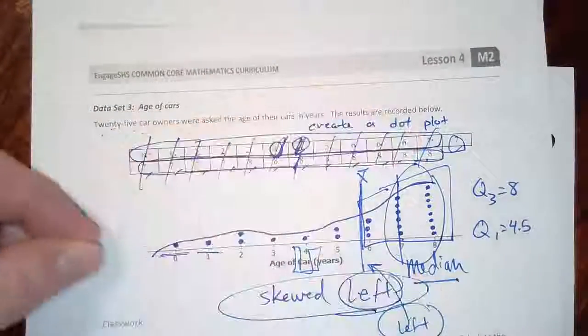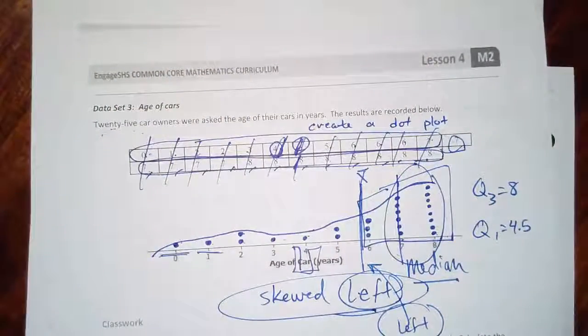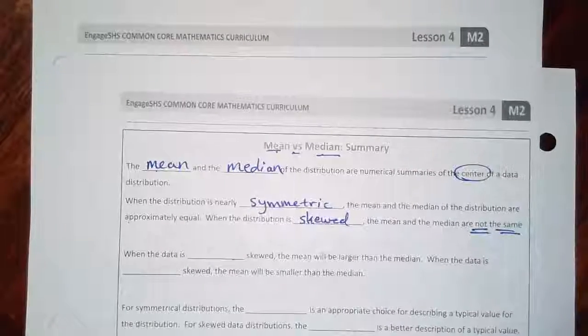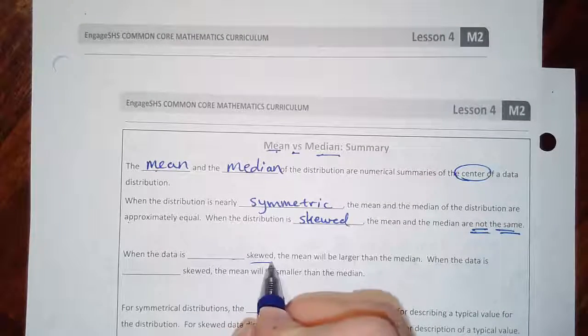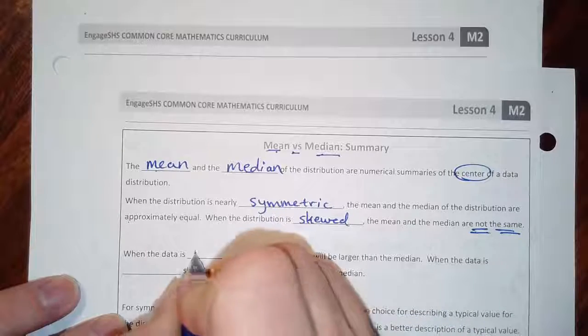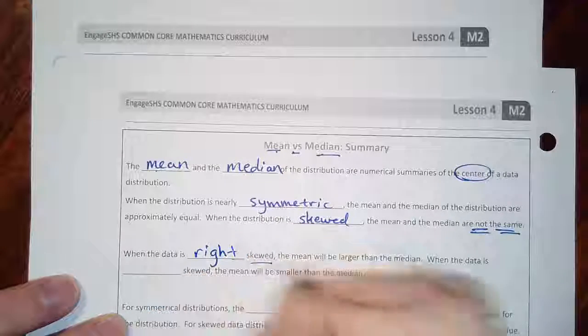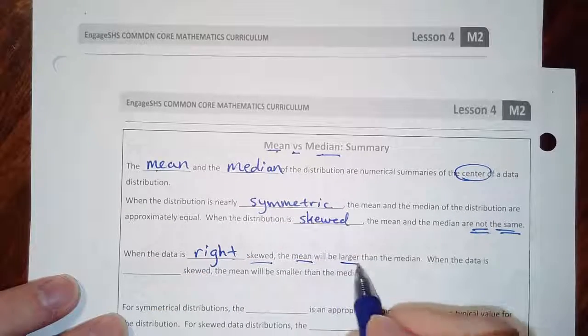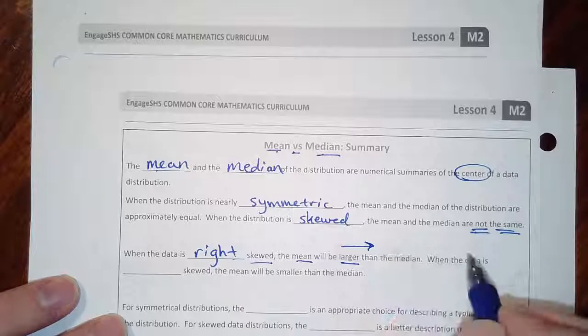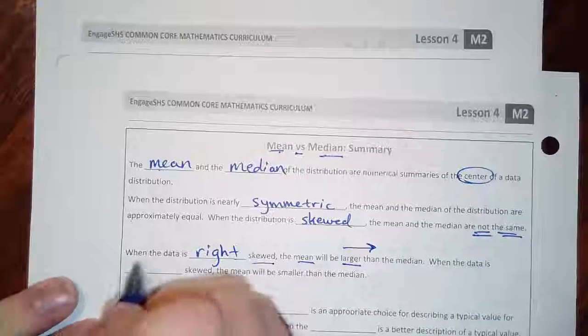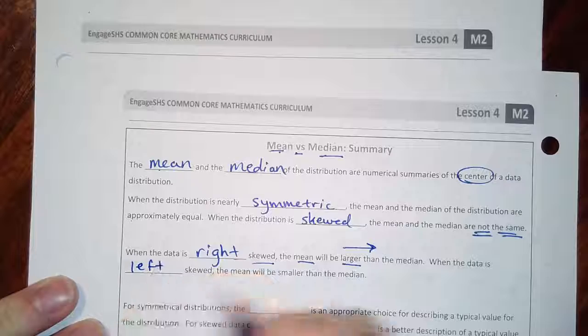That's what we see here. The mean is smaller than the median, and so we know that right and left are things that need to go there. For symmetrical distributions, the mean is an appropriate choice for describing a typical value for the distribution. For skewed data distributions, the median is better. Okay, that completes that final box.